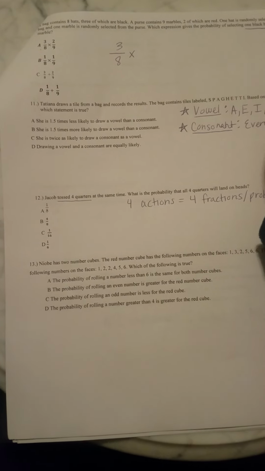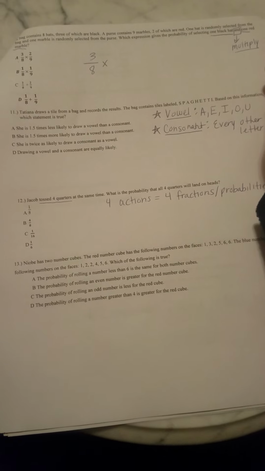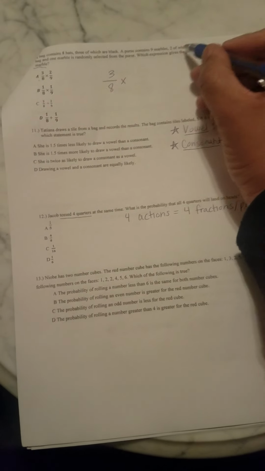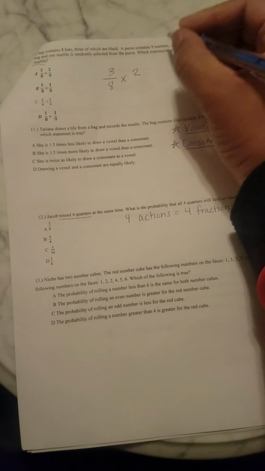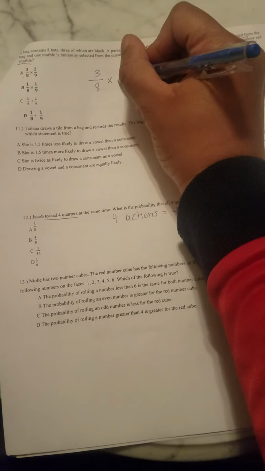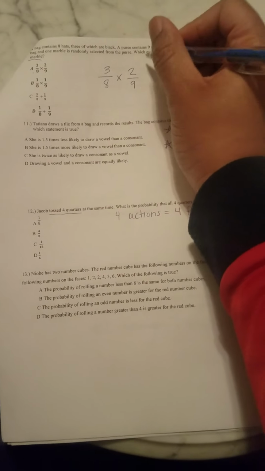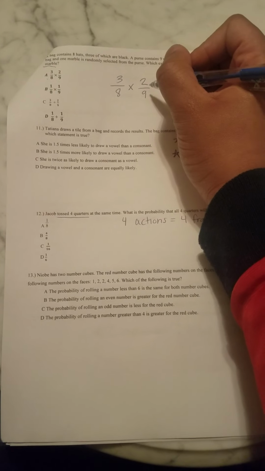And then you want to get 1 red marble. So you say, how many possibilities do you have to get a red marble? Well, 2 are red, and so you have 2 possibilities out of a total of 9 marbles. And so you would just look for the one that has your answer, and your answer would be A.